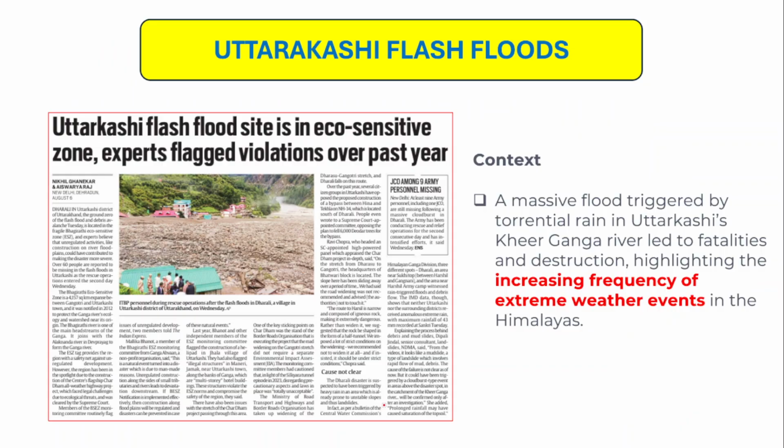So let's discuss another very important topic, which is the flash floods in Uttarkashi, Uttarakhand. You all know that yesterday also we discussed this. A cloudburst triggered flash floods in Uttarakhand, devastating the infrastructure. A number of people were missing. Now what is the context? The context is that massive floods triggered by torrential rain in Uttarkashi's Kheer Ganga river led to fatalities and destruction. Therefore, it highlights the increasing frequency of extreme weather events in the Himalayas. And in recent times, deforestation has been responsible for such large scale destruction in the Himalayan region.